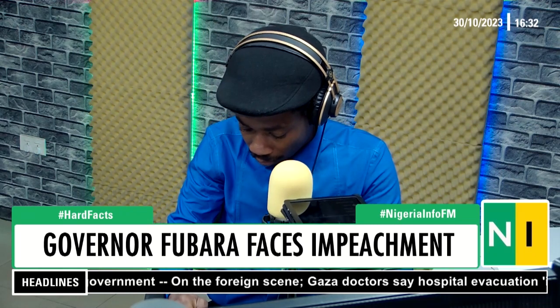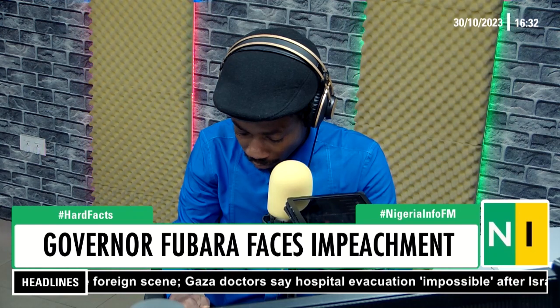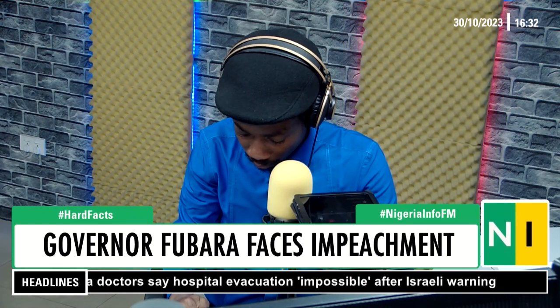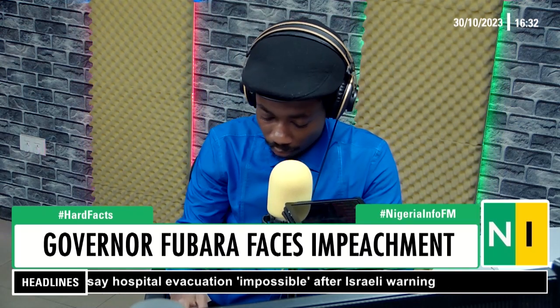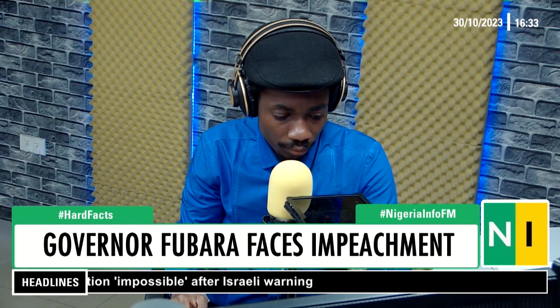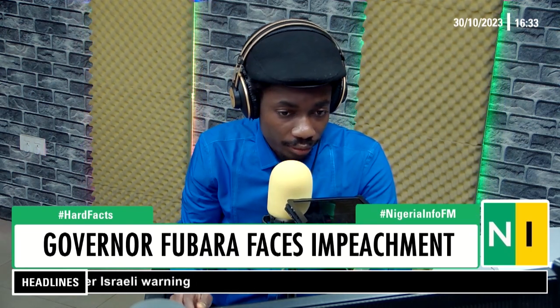Now, this foundation is important to be laid so that listeners understand that the House of Assembly has the constitutional right to be able to remove a governor. But that must be done with compliance and in obedience with the provisions of the Constitution. And that's important here now. The procedure is this, Kalada.